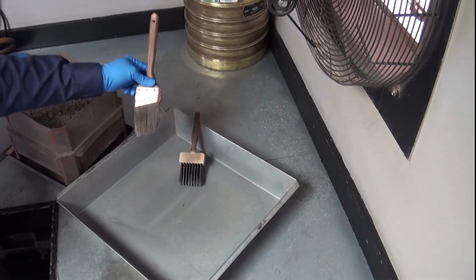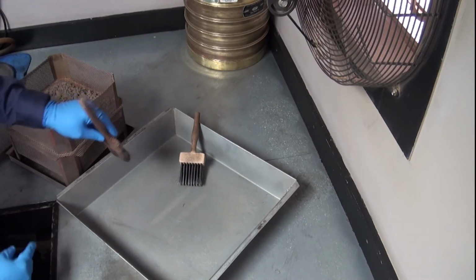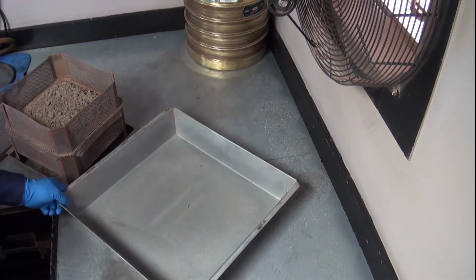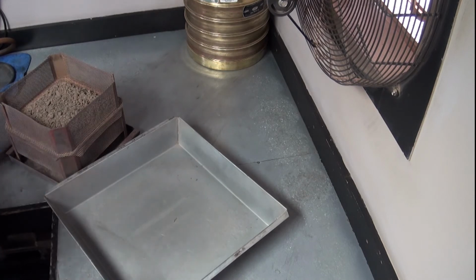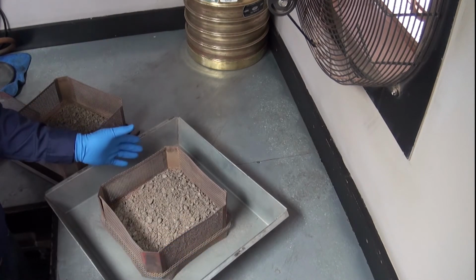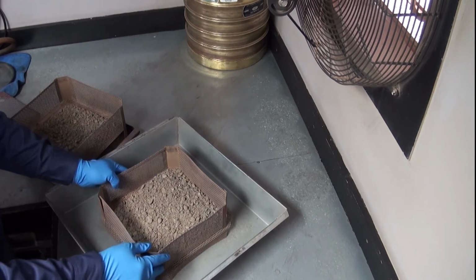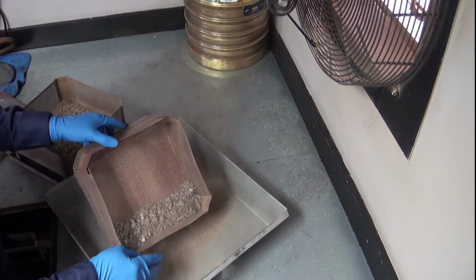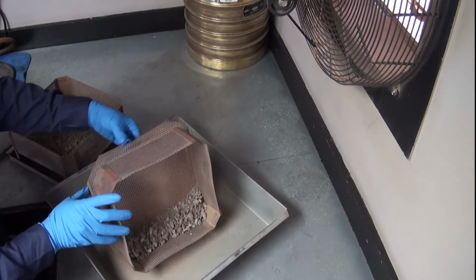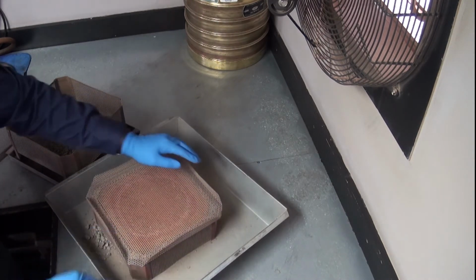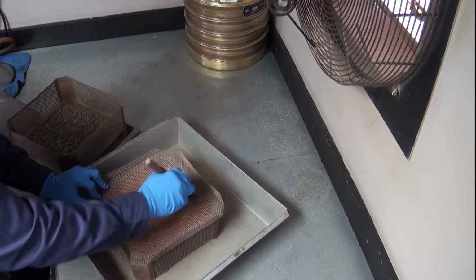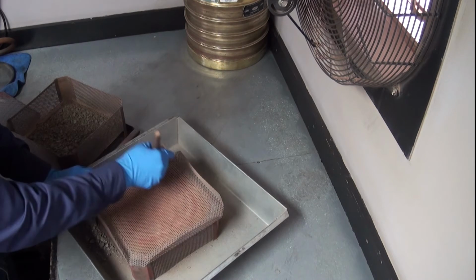Now here's a video of the actual washing of the sample. We'll go through this. Here the technician is showing you he's got a couple of different brushes to clean out the furnace baskets. He's got a really large pan, big enough to hold the whole sample and not lose any of the material. He's just going to dump it out. One thing I do like about this particular setup is the technician has a fan in front of him pulling any of the dust material that may become airborne away from him.